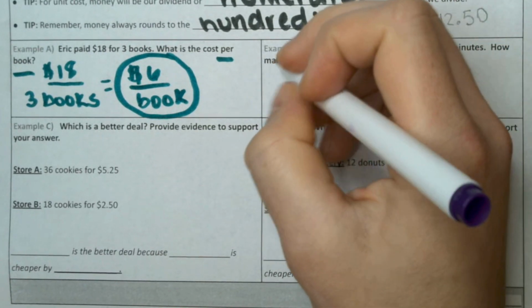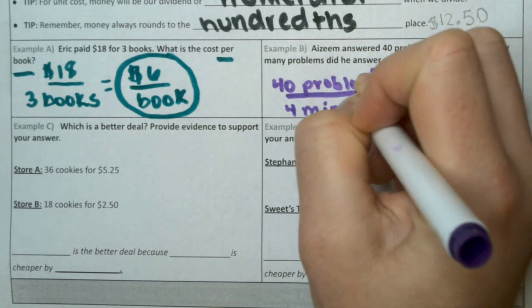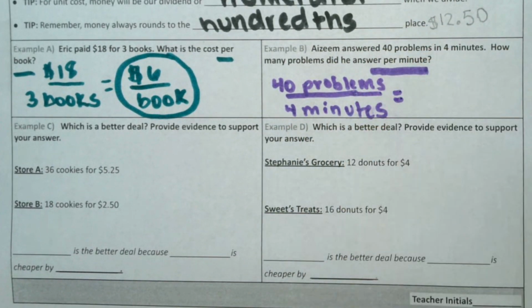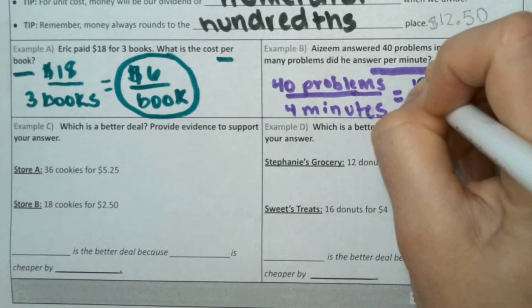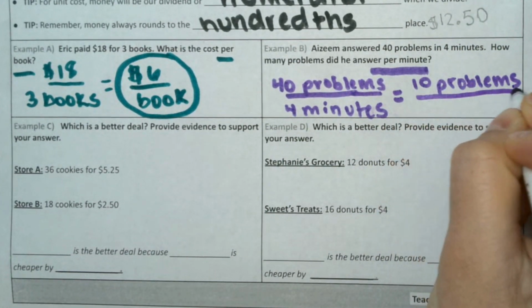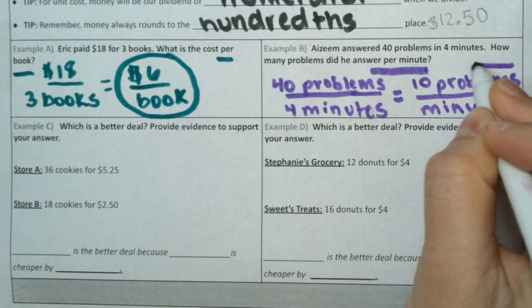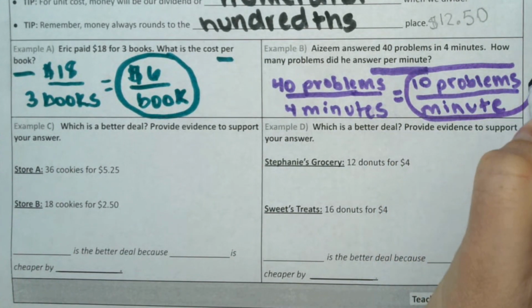And we'll do 40 problems divided by 4 minutes, which is 10 problems per minute. Make sure you have this down. Pause the video if you need more time.